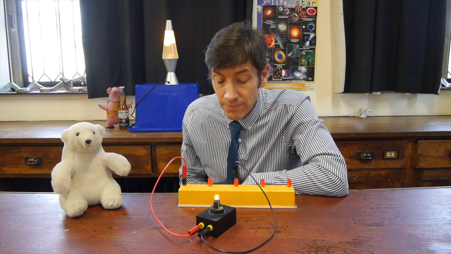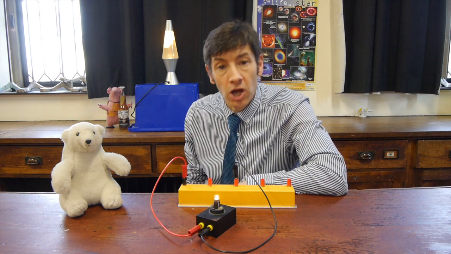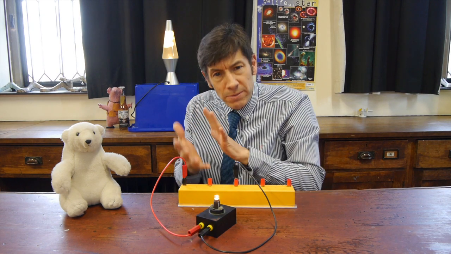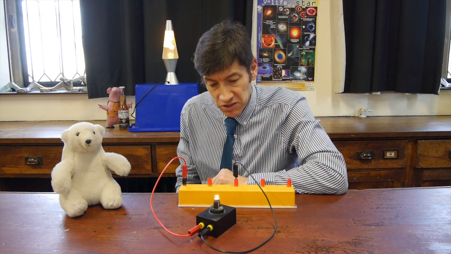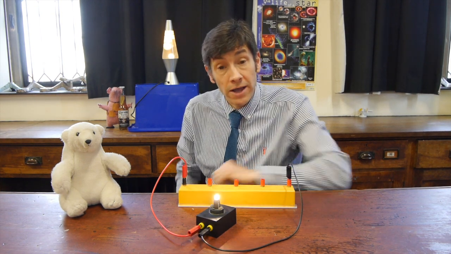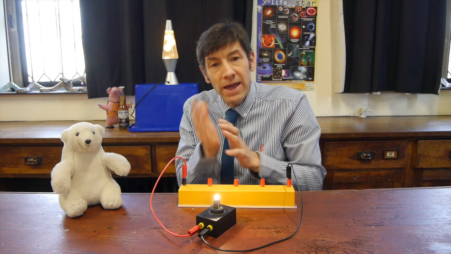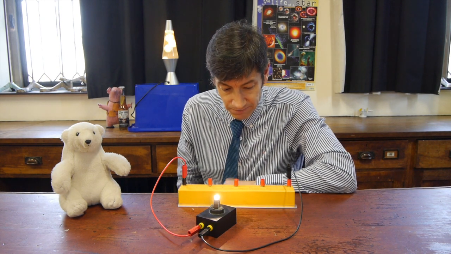It's a power, and it's giving out joules quite slowly, so we would be paying small amounts every second. Whereas this one is a higher power. It's giving out the joules more rapidly, so we'd be paying more every second.